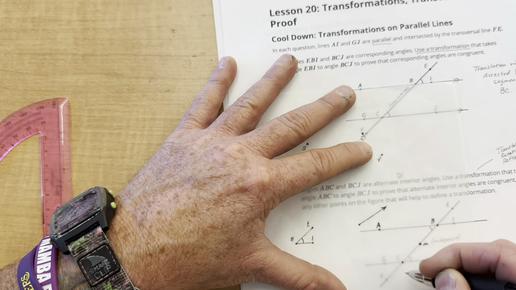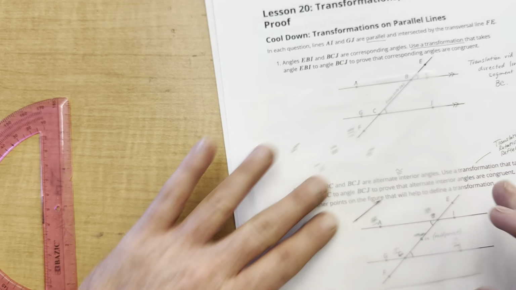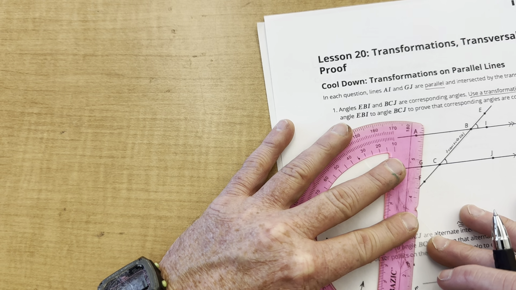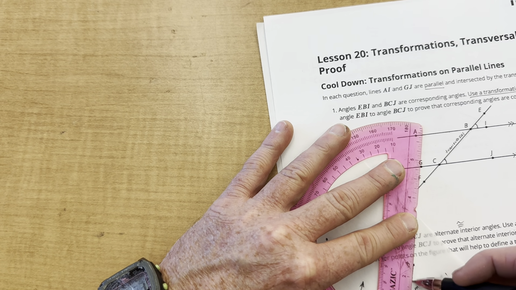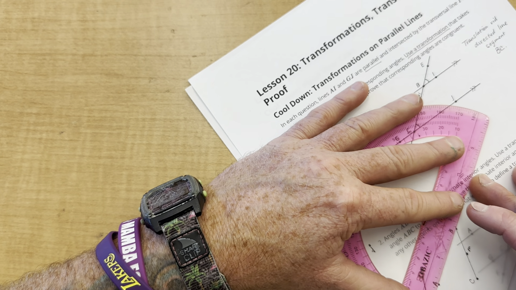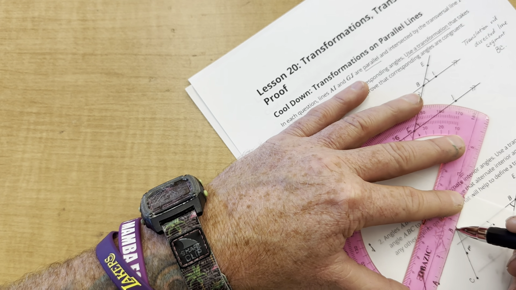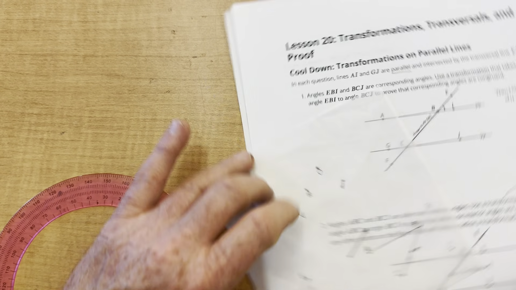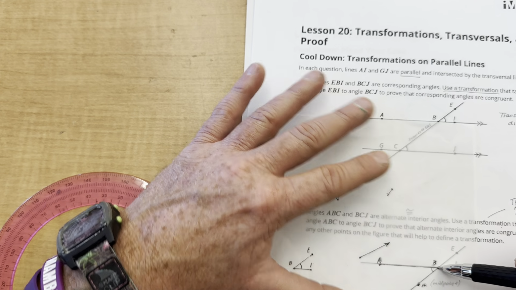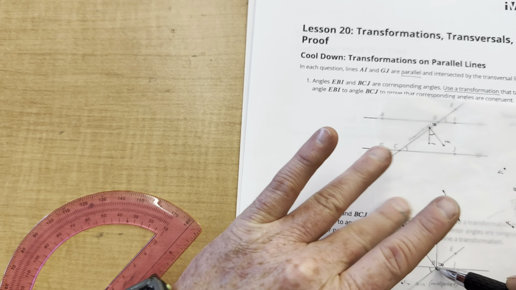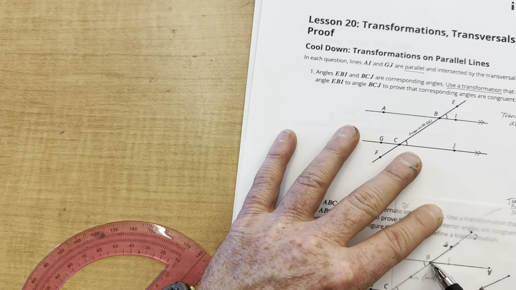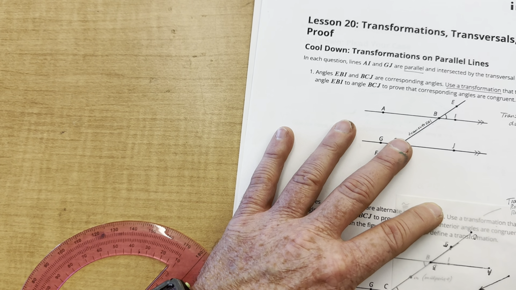A, B, C. You could also rotate 180. Just gonna take us to its vertical angle. Rotate 180, and you're here.